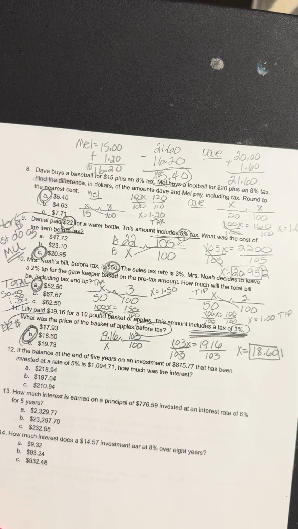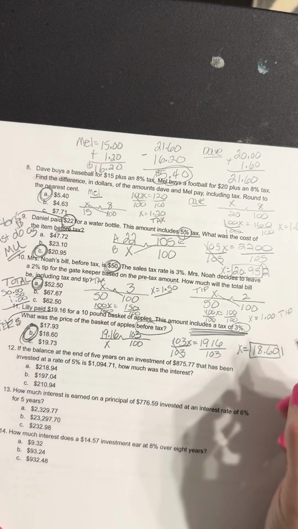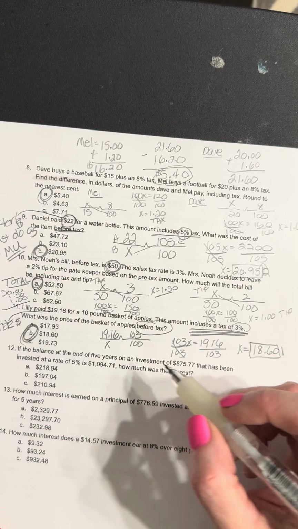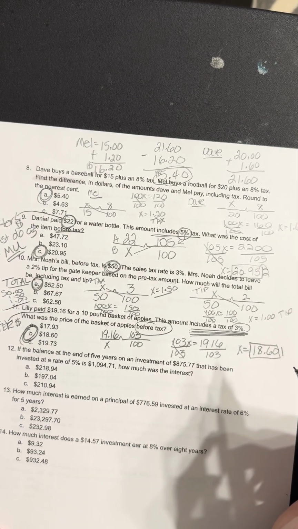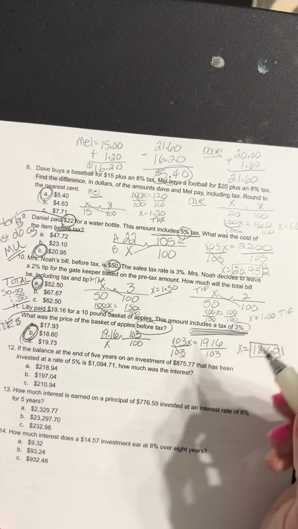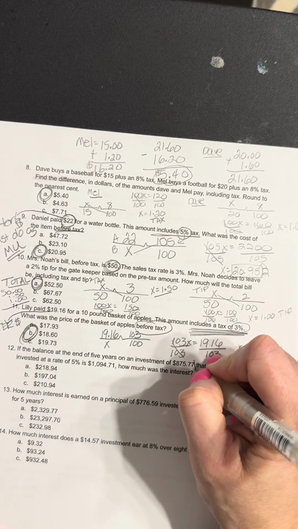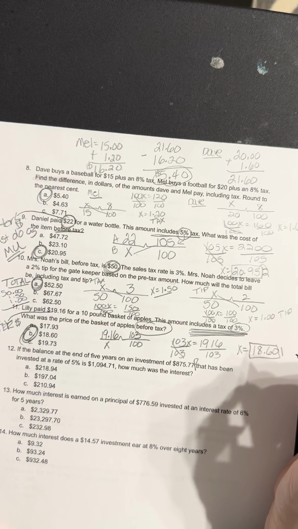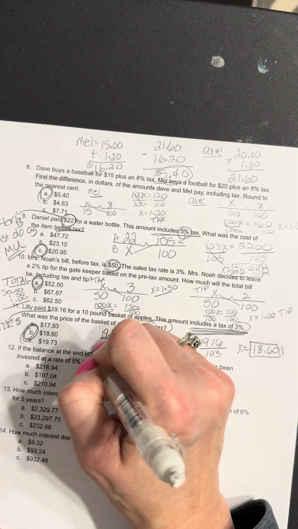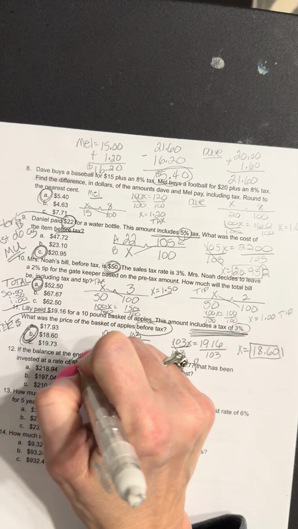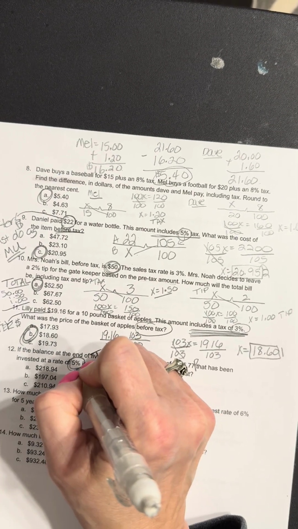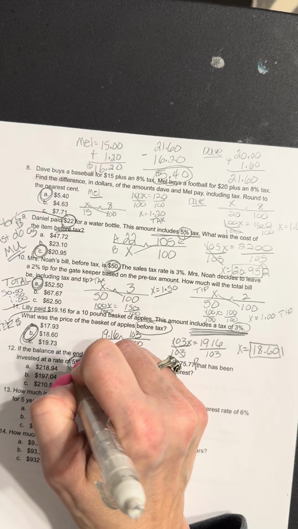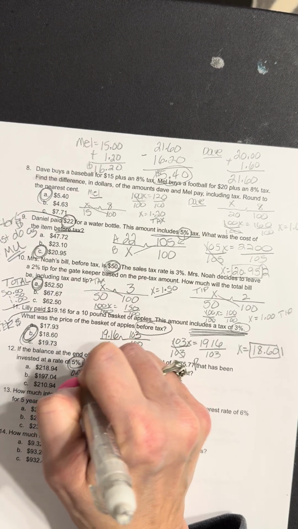If the balance at the end of 5 years on an investment that has been invested at a rate of 5% is the balance at the end of 5 years, all right, so this is your principal. Here's P. 5 years is your T. Here's your percent, and we got to divide by 100, so that's going to be 0.05.